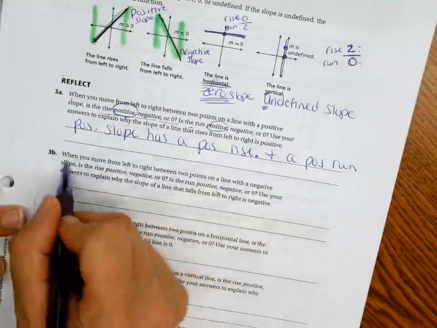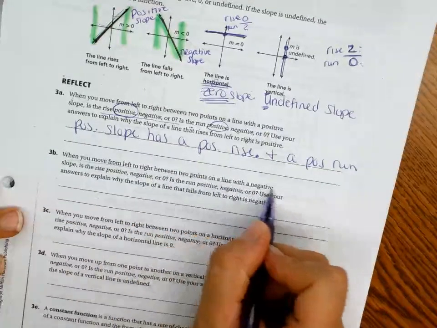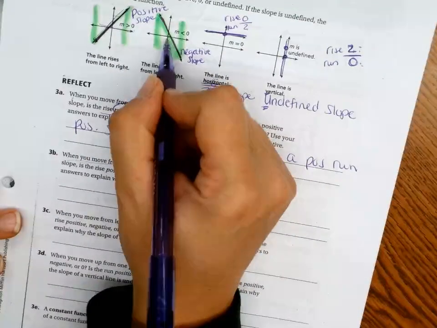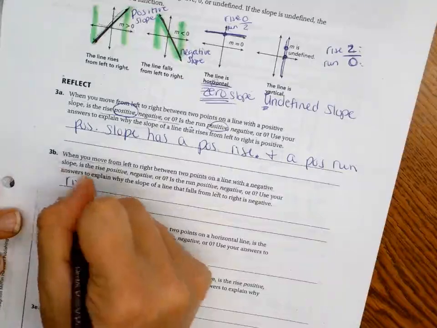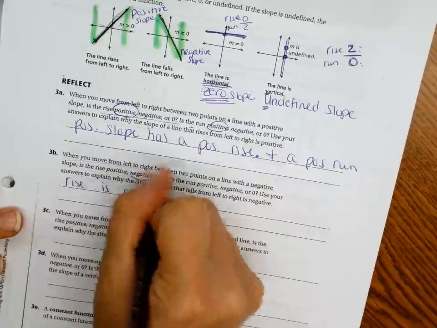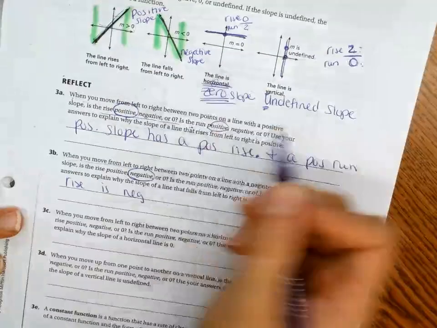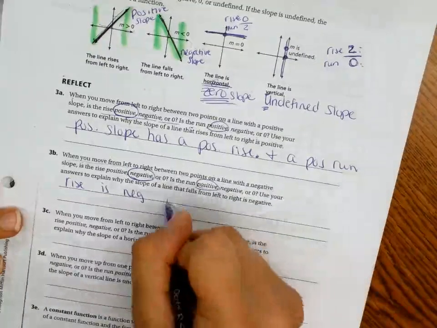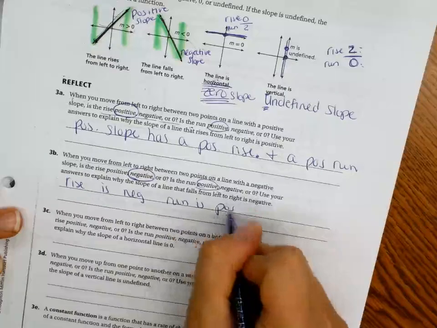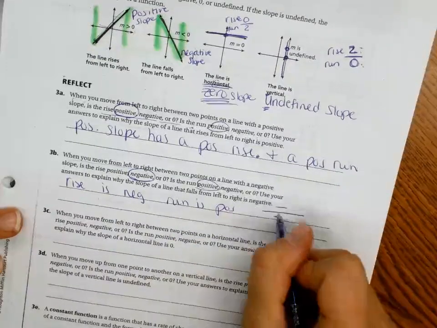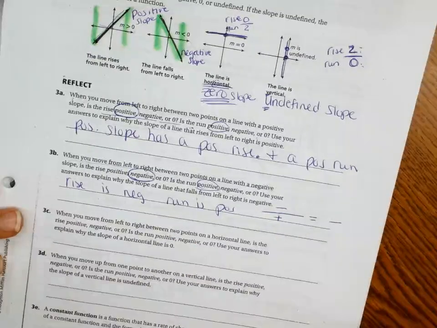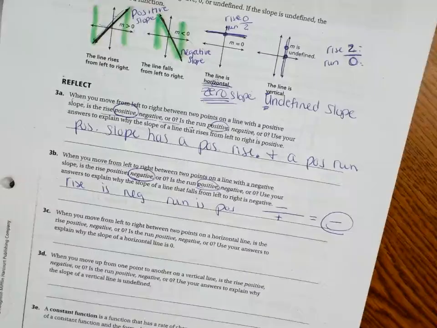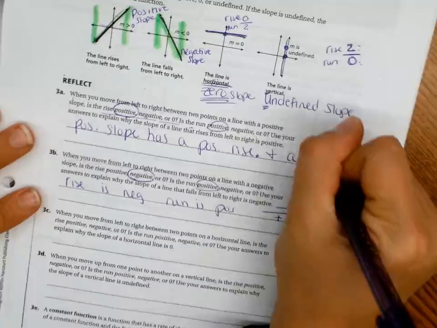When you move from left to right between 2 points on a line with a negative slope, my rise is down, so the rise is negative, and then you're going in the positive direction, so the run is positive. A negative divided by a positive is going to give you a negative, right? Does that make sense? A positive divided by a positive is a positive.